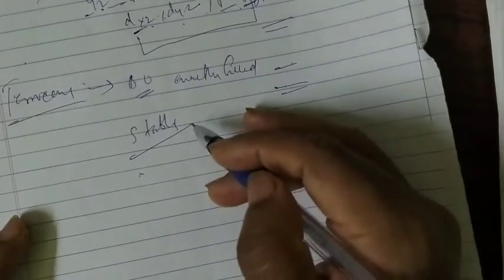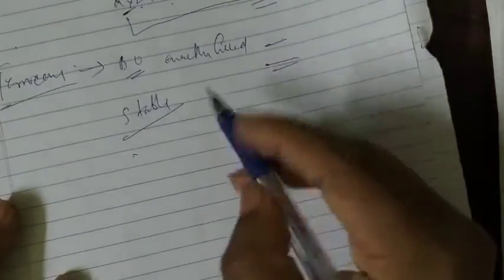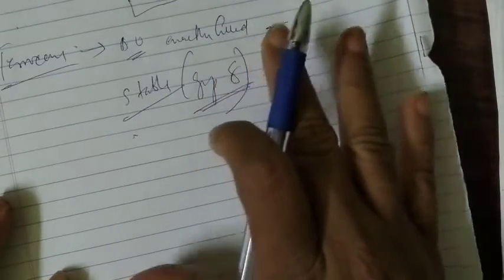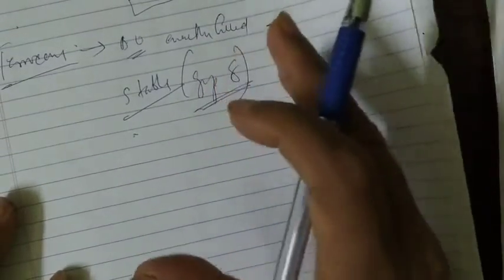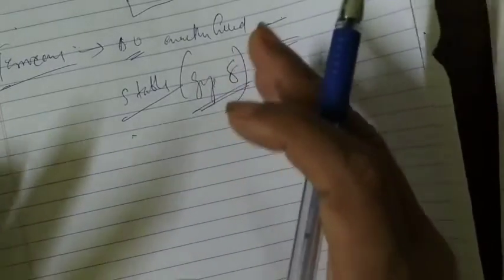Why is it stable? Because both bonding and non-bonding orbitals are exactly filled in this ferrocene, diamagnetic in nature, and that's why it's highly stabilized of all the metallocenes. That is your group 8. So you take any group 8 element, you can see that whatever metallocene is formed is very stable, because they satisfy this very good electronic distribution, where bonding and non-bonding are exactly filled.